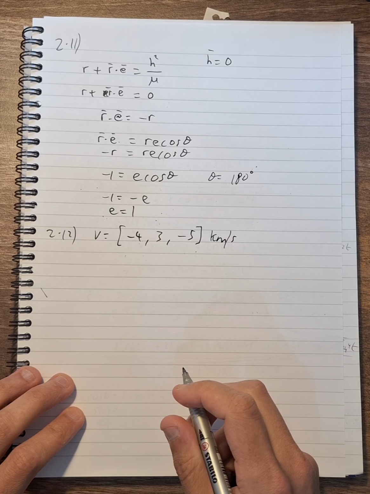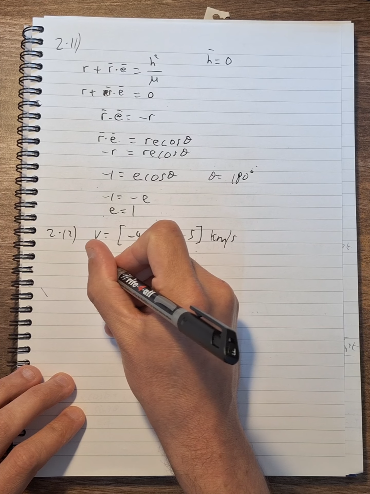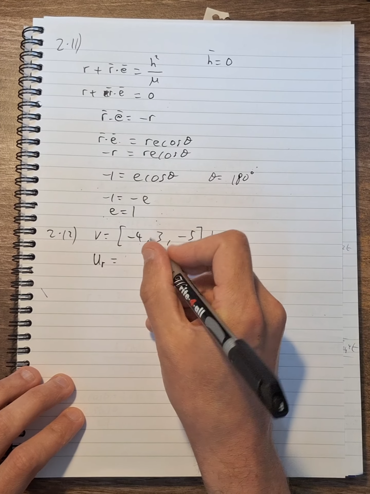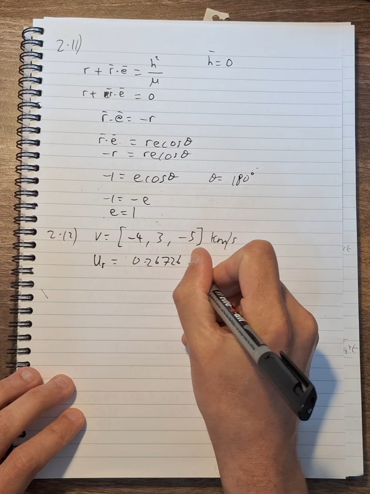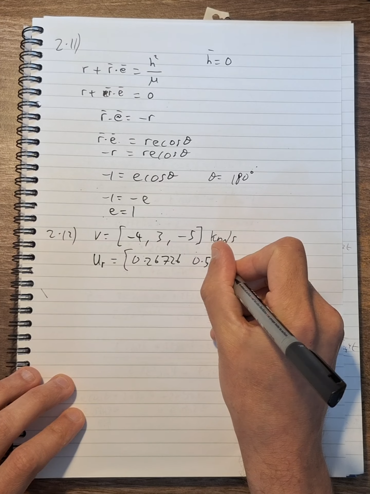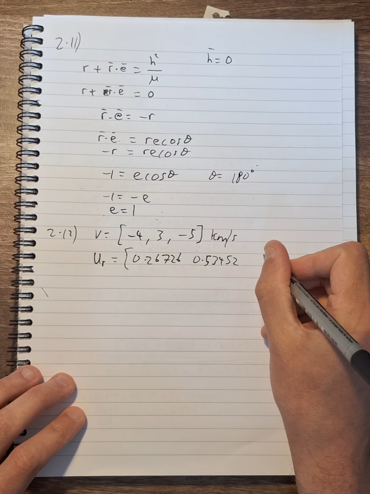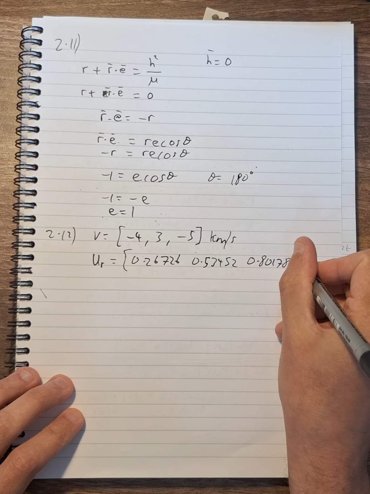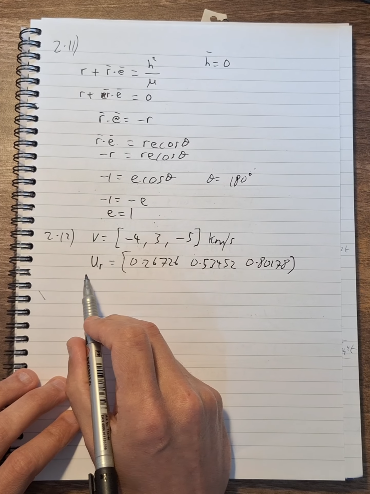It has a direction of radius, so a unit vector radius of 0.26726, 0.53452, and 0.80178. And that's the unit vector direction.